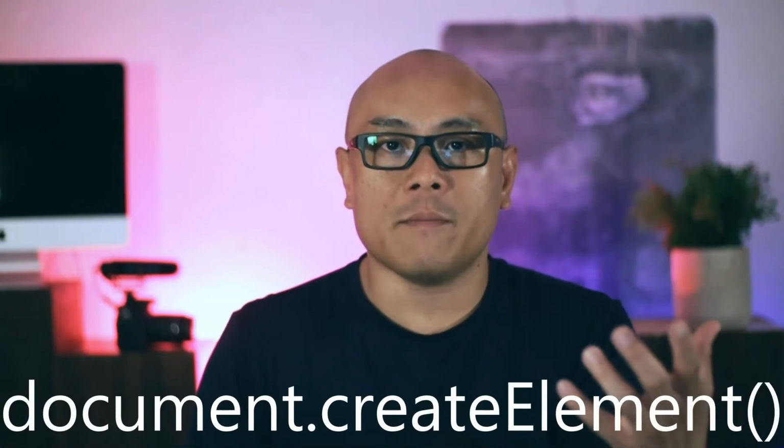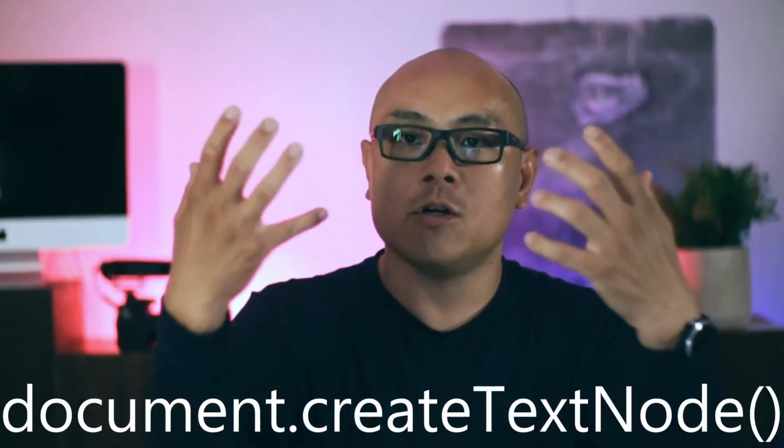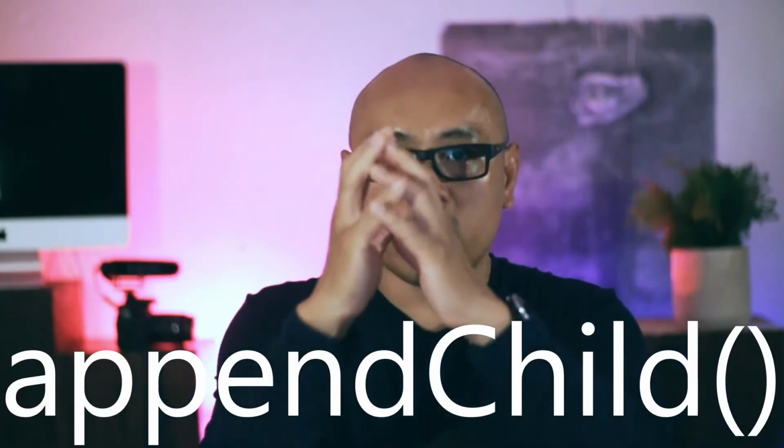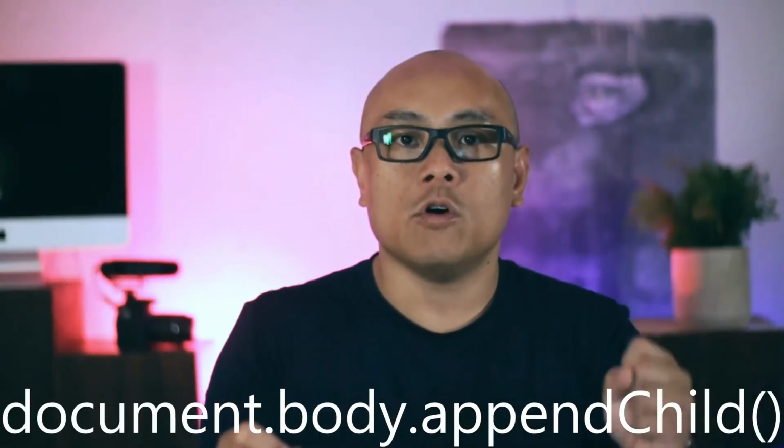So if you think about what we've done, we're creating this new element. Then after we create the new element, we create this new text node. We put both of those together into one thing, and then we take that entire new thing and we append it to the body. So we add it to the HTML document. So I create the element, I create what's going to be part of the element, put them together, take all of that, and then attach it to the body of our HTML document.